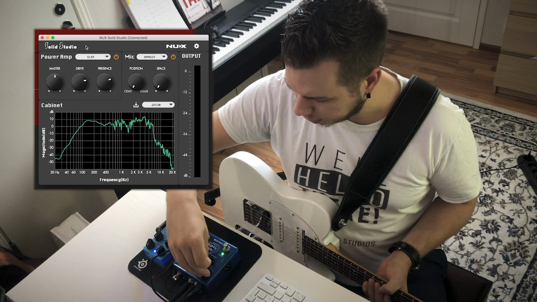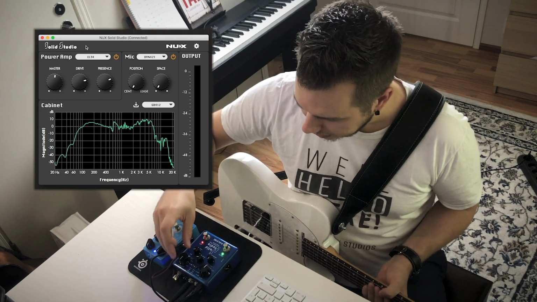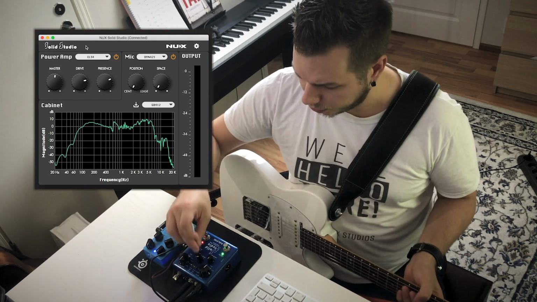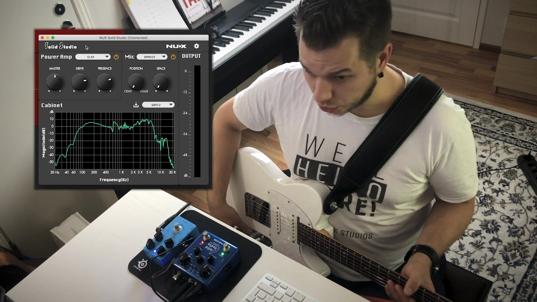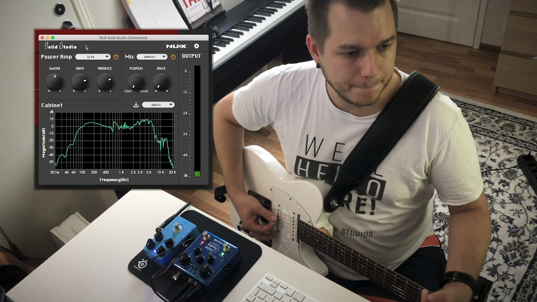We'll switch to one of my favorite settings, which is the dynamic 421 microphone and the green backloaded 4x12 cab. And the Solid Studio sounds like this.